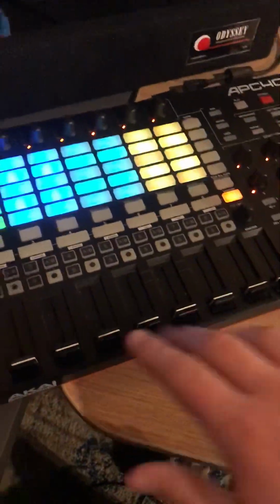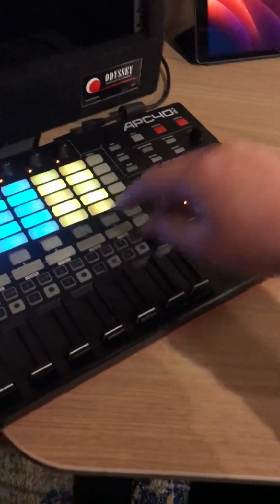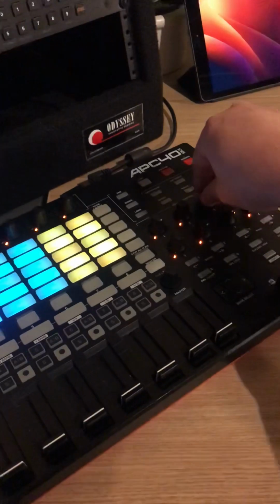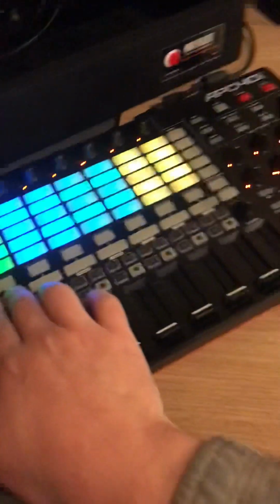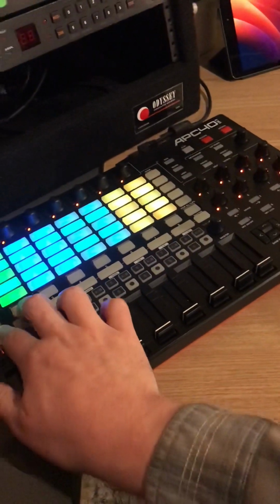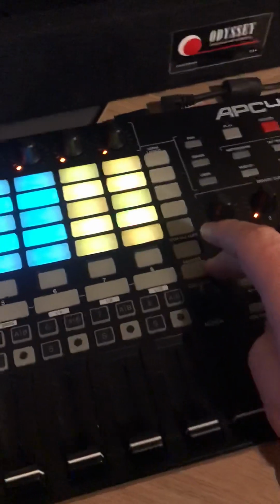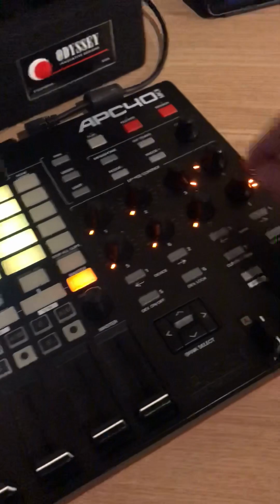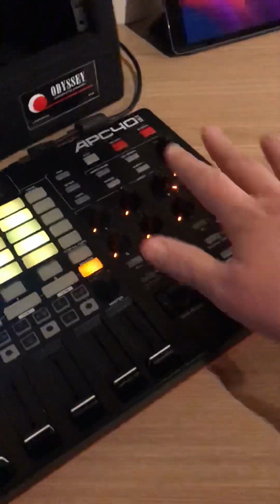In addition to that, this controller has banking, so each of these buttons remembers the position of these parameters. So for instance, this is mapped to the filter, so if I turn that down and I switch to channel 2, you can see that is remembered between the two. That's the case as well for the master. This controls some master effects, so there's a master filter, delay time and stuff like that. Completely configurable to your use, but that's how I have it mapped.